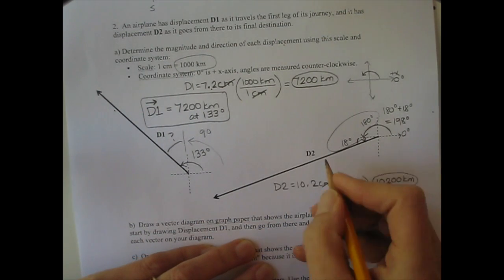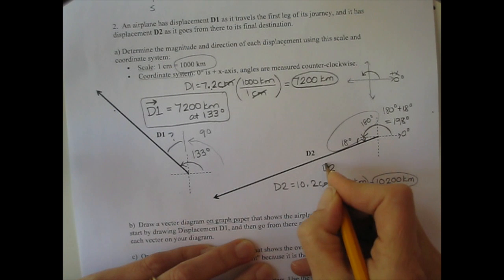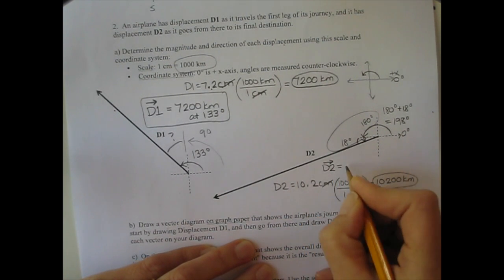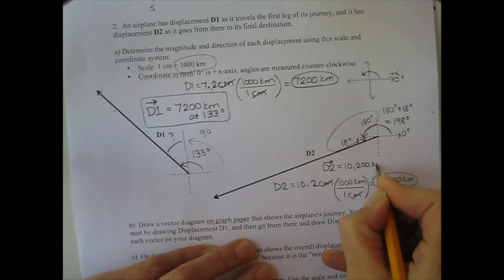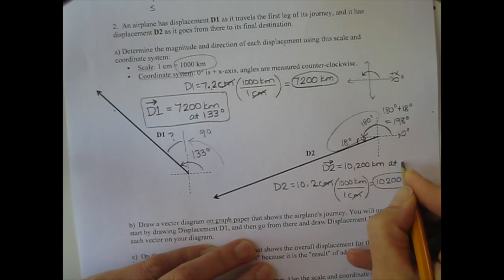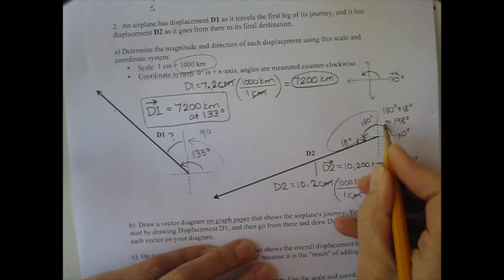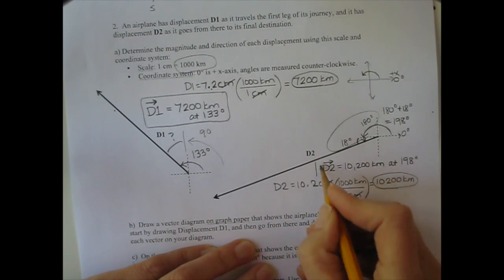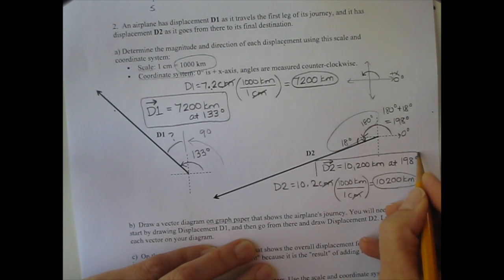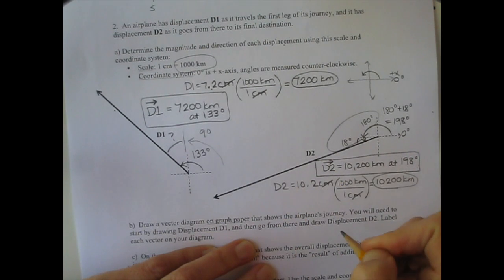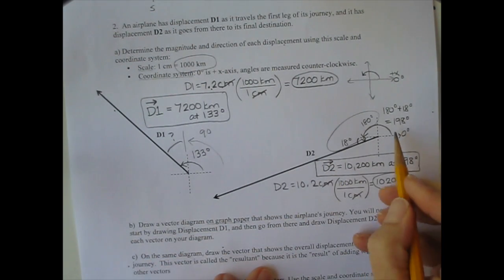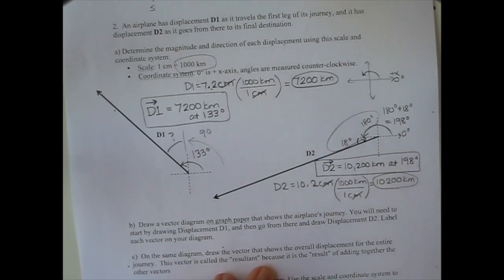So displacement 2, let's write it right here, is 10,200 kilometers at 198 degrees. And this coordinate system for measuring angles is the one we will use the most. Every once in a while you'll see something that says, you know, east of north or whatever, but usually this is what we will do. So really work on getting this down on this assignment.